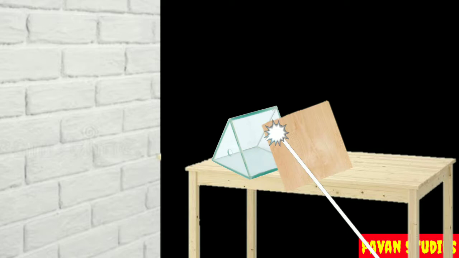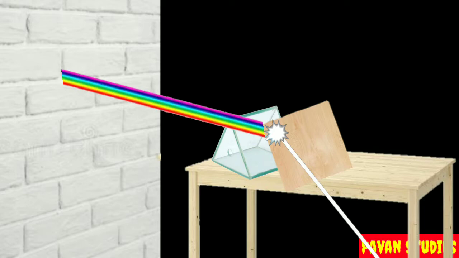After passing through, what do you observe? Yes, you observe several colors. That means white light is divided into 7 colors, namely VIBGYOR: violet, indigo, blue, green, yellow, orange and red. And now we will discuss another activity.